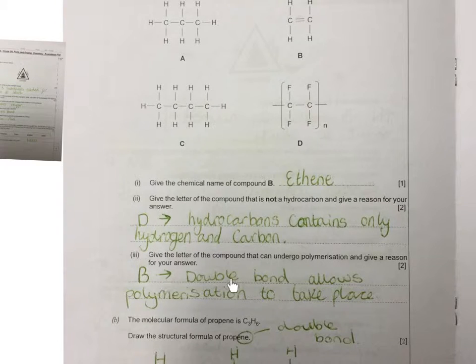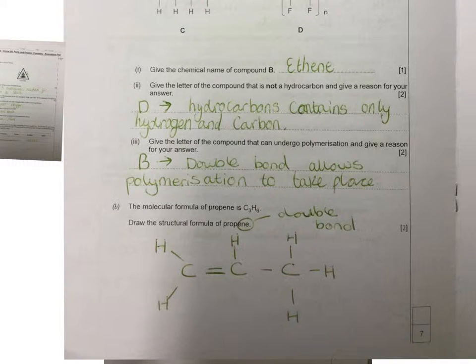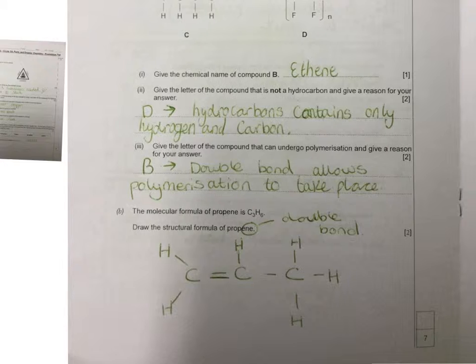That is B, the double bond allows for polymerization to take place. So that would then get rid of the double bond and go into the brackets. The molecular formula of propene, so 3 carbons and a double bond, is C3H6. Draw the structural formula. So you could have put the double bond by there if you wanted to, but there you go, that's the structural formula.